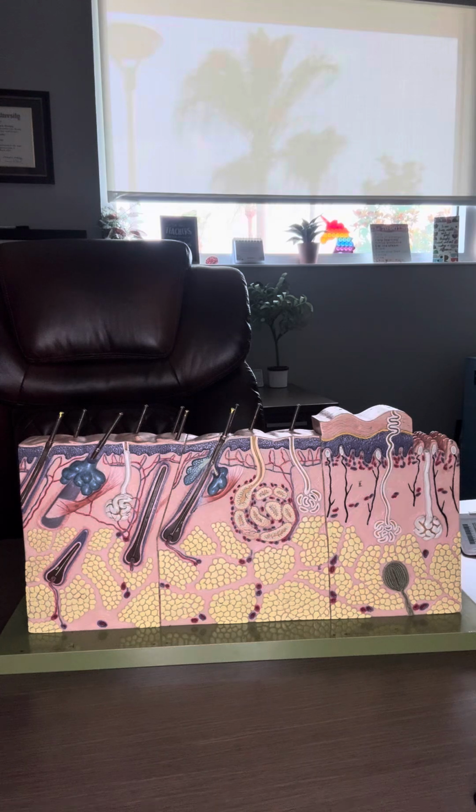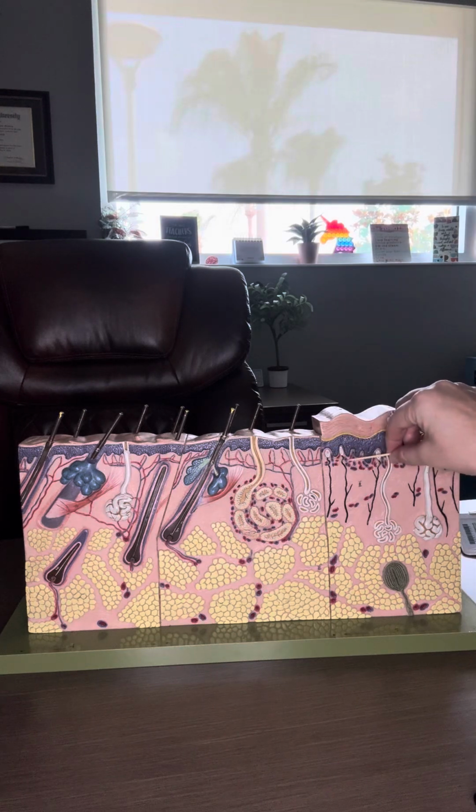Remember the epidermis, that's our outer thin layer made of stratified squamous epithelium. And notice there's no blood vessels there. It's not vascularized. That means that it's gonna have to get its nutrients from the dermis. The dermis is this thicker middle layer, and it contains most of the accessory structures like the glands and the hair. It also has a bunch of blood vessels right here.